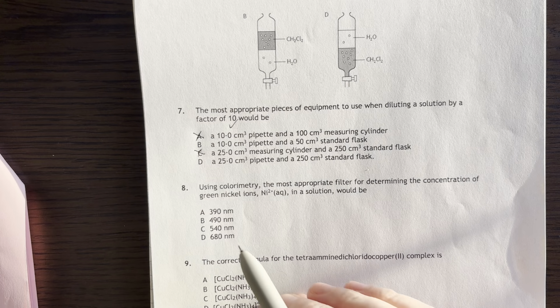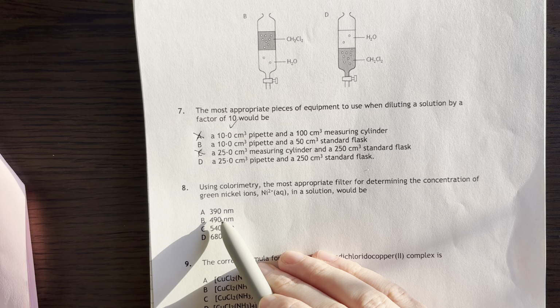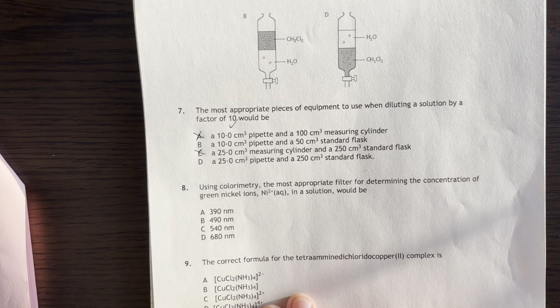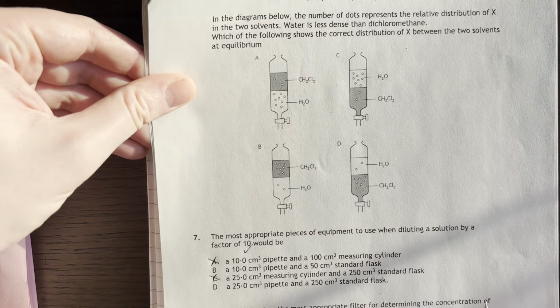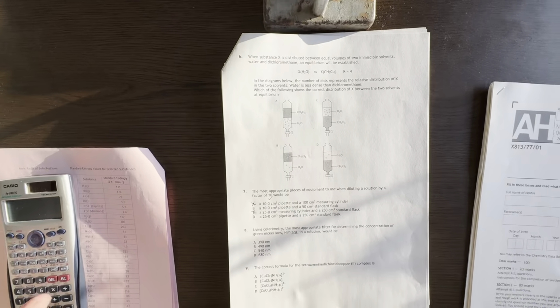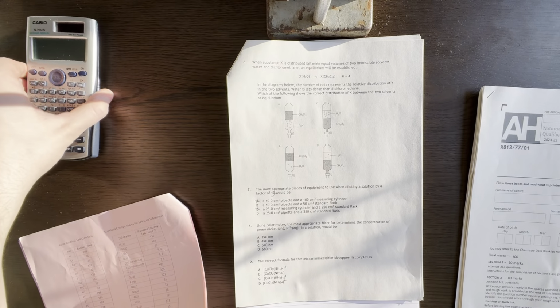So basically we're looking for the corresponding wavelength to the colour that we're working with, as that will be what's absorbed most strongly by the solution. So that's what we want to filter for. So we're going to the colour wheel for this one. Just zoom out now. Got there. Okay.